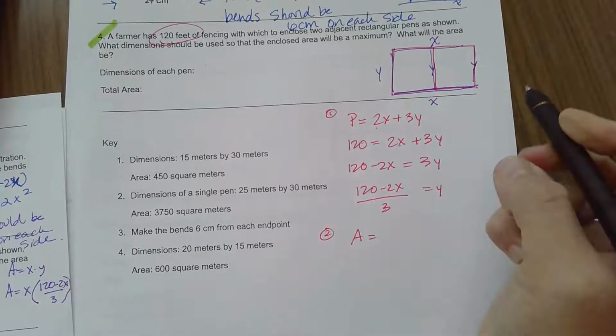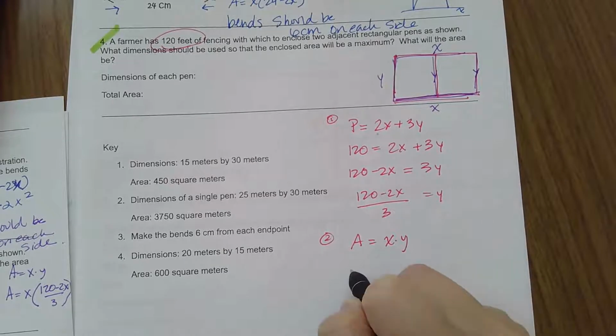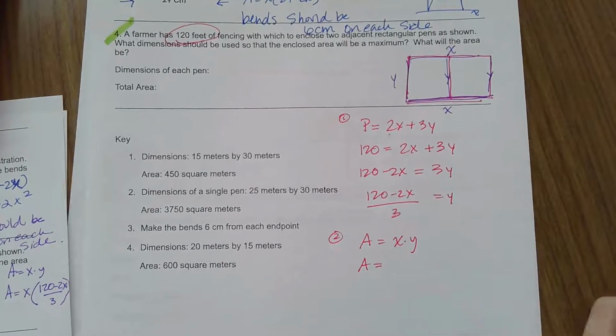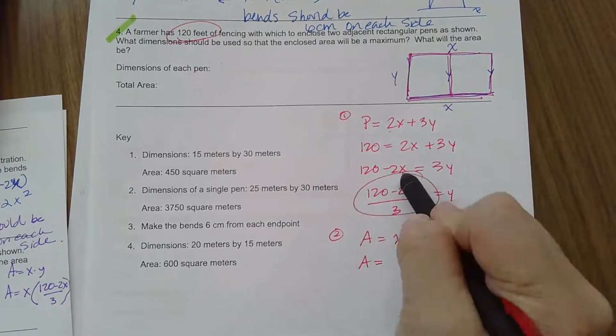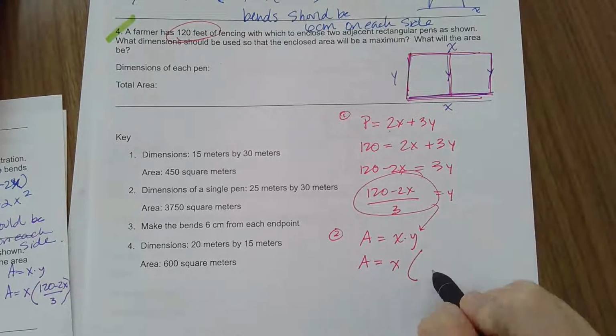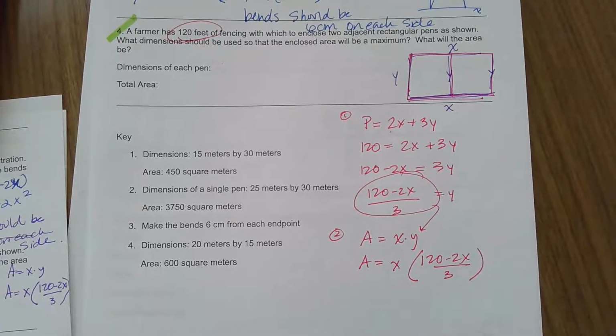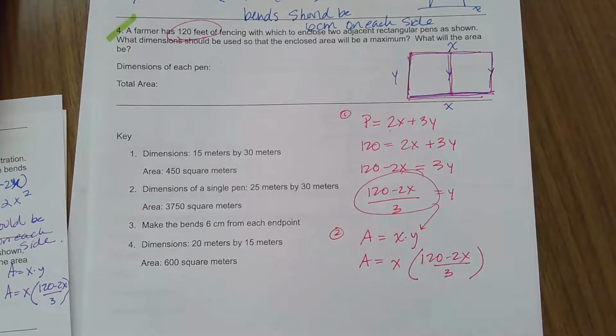So we know the area of this whole thing would be x times y. We're maximizing the area. We're going to substitute all those values in for y. So my equation looks like this. And again, the reason we do this is because we can't solve an equation that has 2 variables, which is why we have to solve one that only has 1.